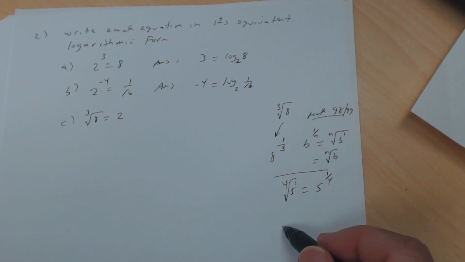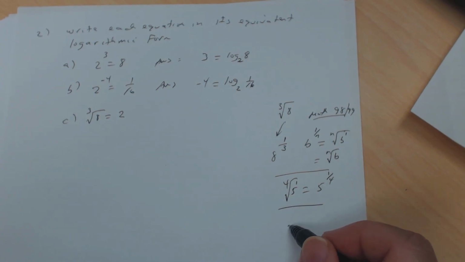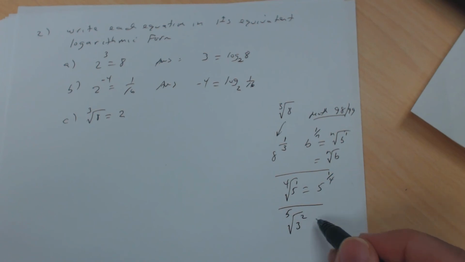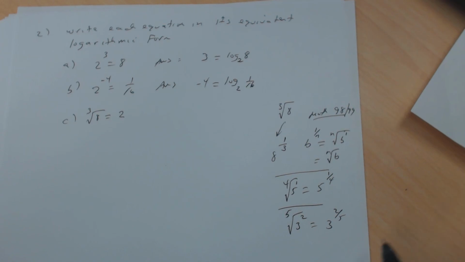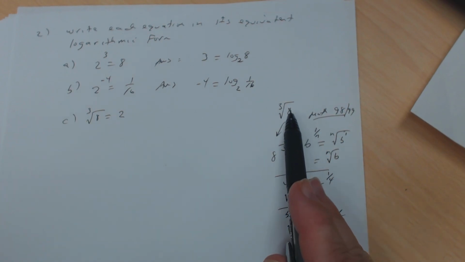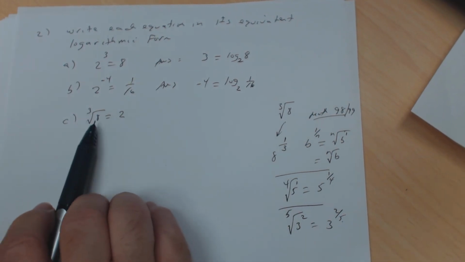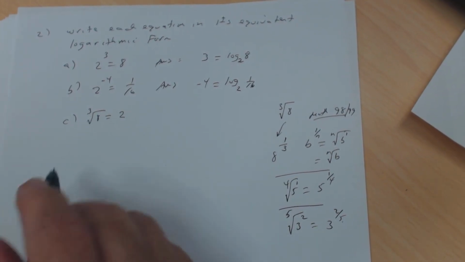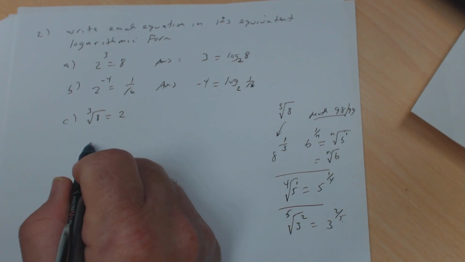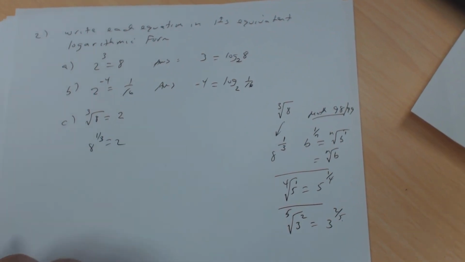Extending this rule, if you had, let's say, the fifth root of 3 squared, then that would be 3 to the 2/5. So your index is your denominator and your exponent is the numerator. This exponent of 8 right here is understood to be a 1. Basically we need to rewrite the cube root of 8 using an exponent, so this is going to be 8 to the 1/3 equals 2.